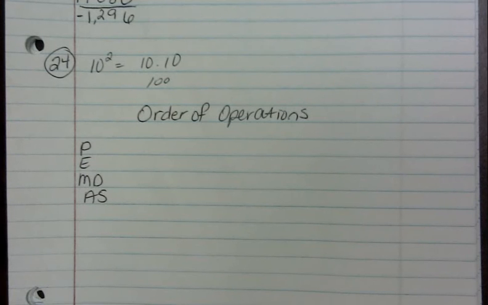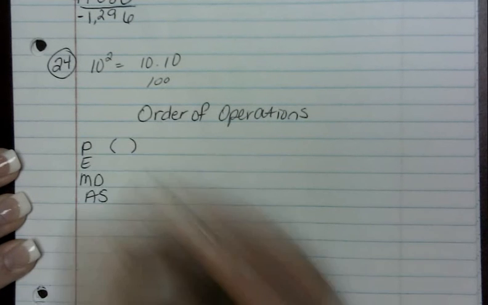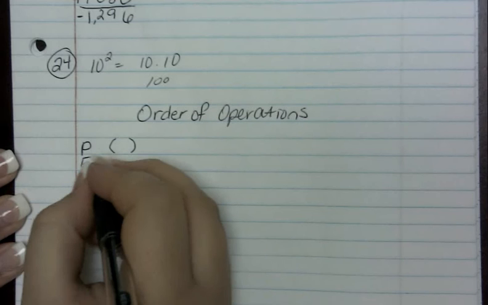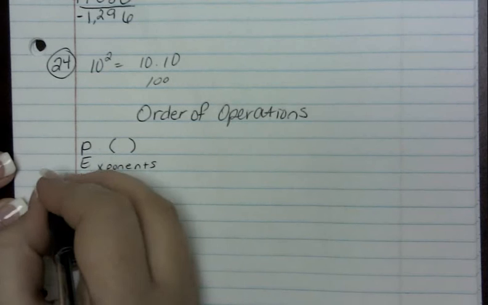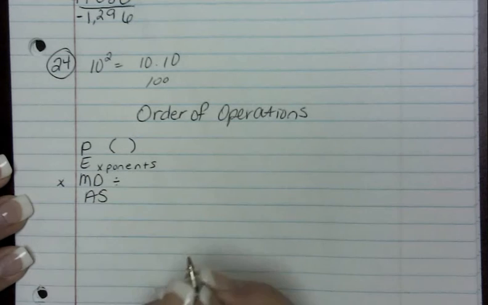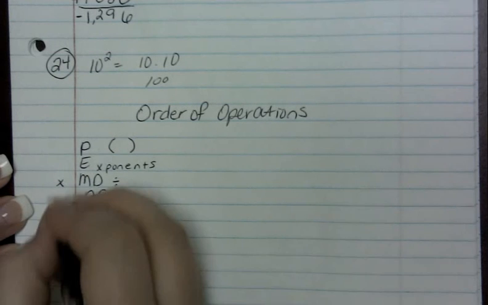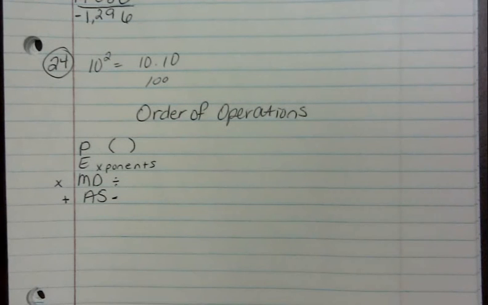You might hear me call it both ways, but what these stand for, the P stands for parentheses, the E stands for exponents, the M stands for multiplication, the D stands for division, A stands for addition, S stands for subtraction. So your order of operations tells you what order you evaluate an expression if it has multiple operations.